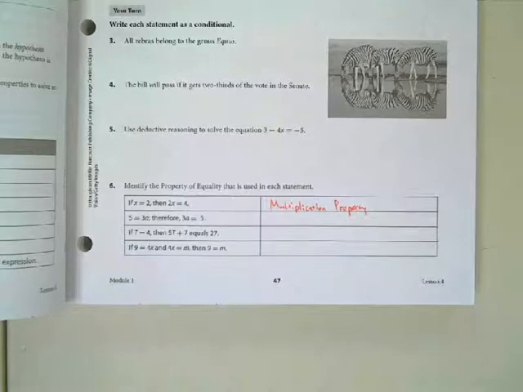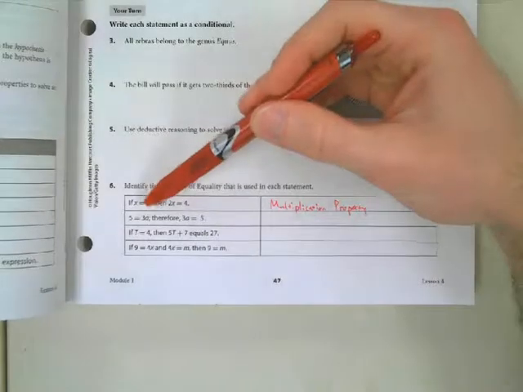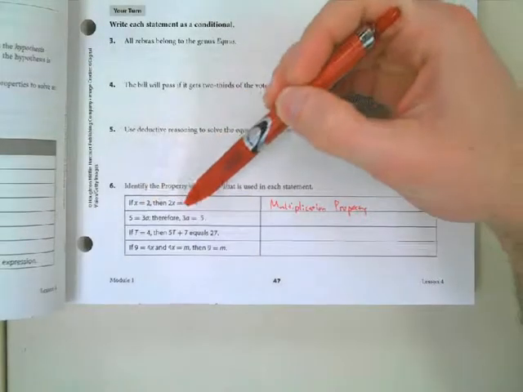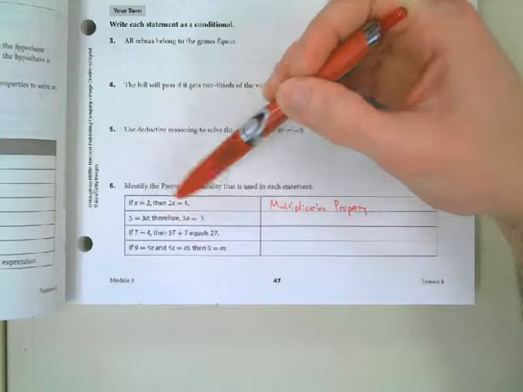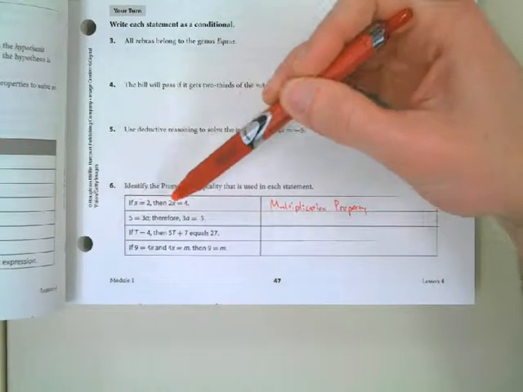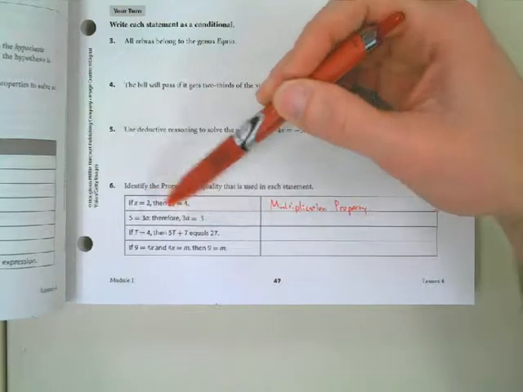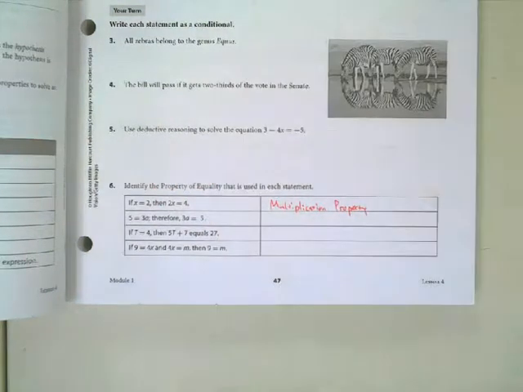I was talking with a student as I was walking around here. The student said, maybe it's addition, because if you add 2 to 2, you get 4. And that's true. 2 plus 2 gives us 4. But then is x plus 2 the same thing as 2 times x? Not necessarily. So definitely multiplication here. We want both things to happen. We want it to fit for both sides of the equation, not just the one.